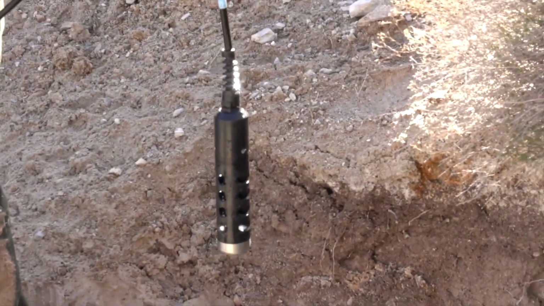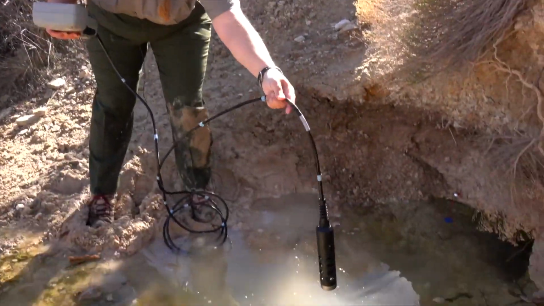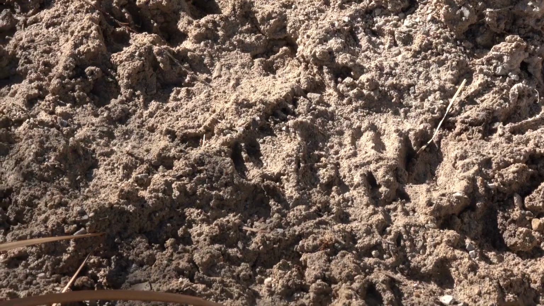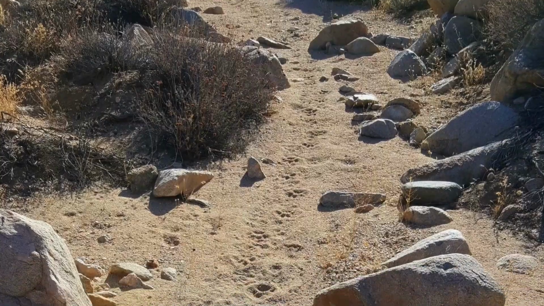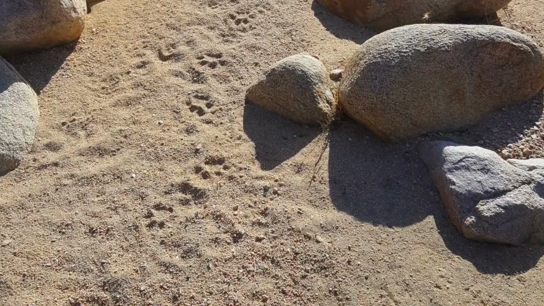This sensor measures water quality. So it measures temperature, pH, dissolved oxygen, and conductivity. We also look for evidence of wildlife use, such as animal tracks. Tracks of mountain lion and sand.